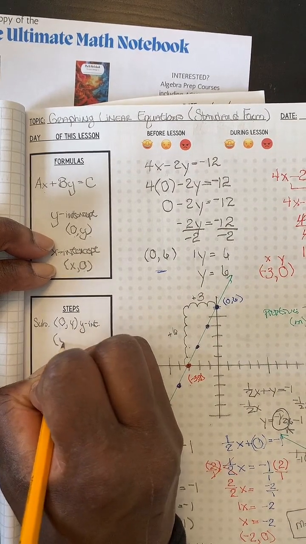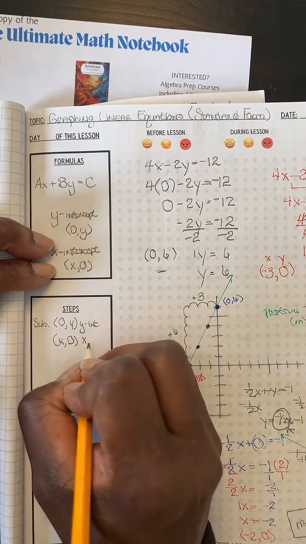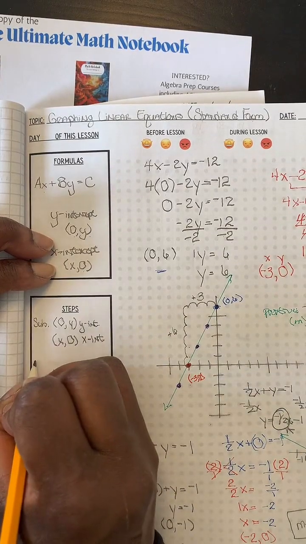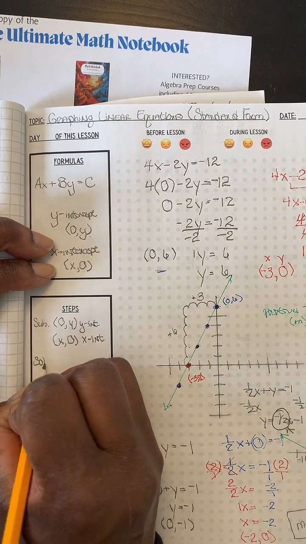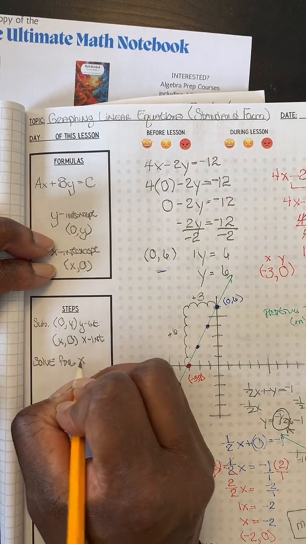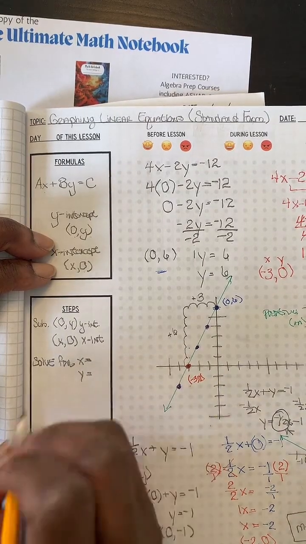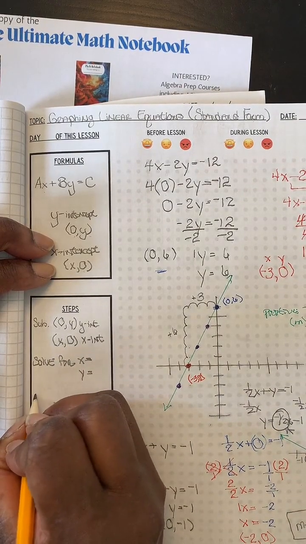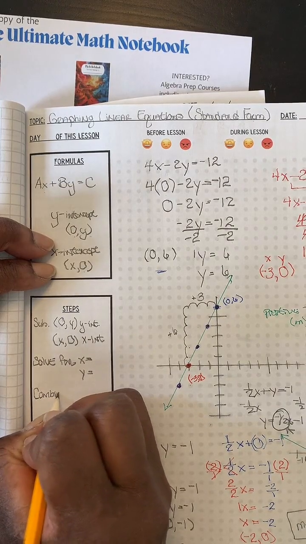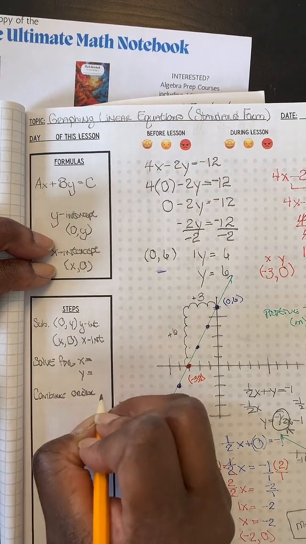And then we're going to substitute 0 for our x's. Then you're going to solve. So I'm going to say solve for x equals and solve for y equals. And then you'll combine, or create, your ordered pairs.